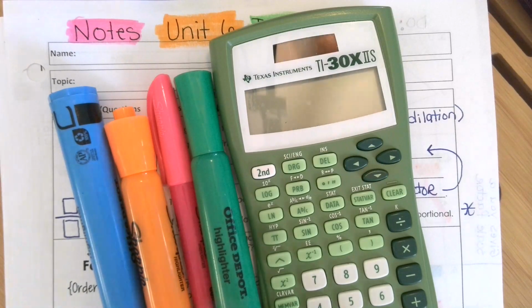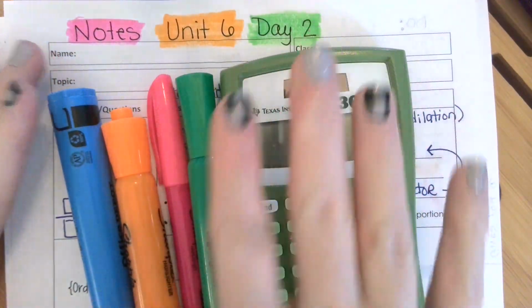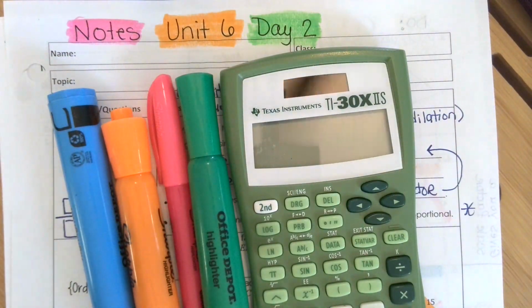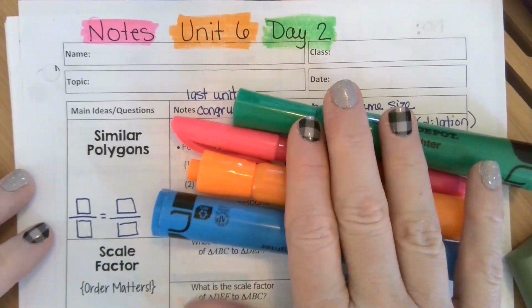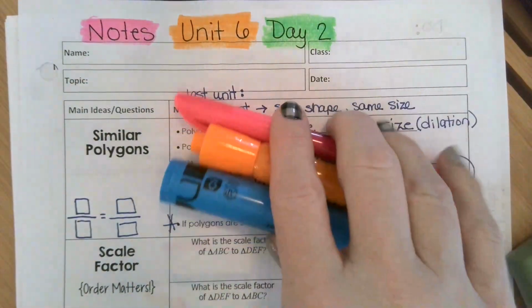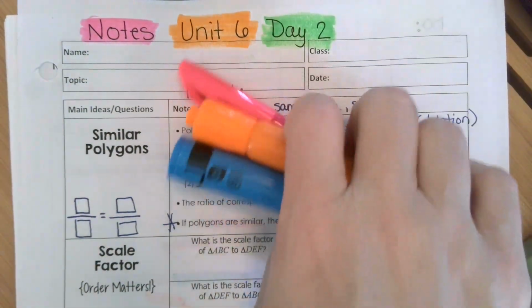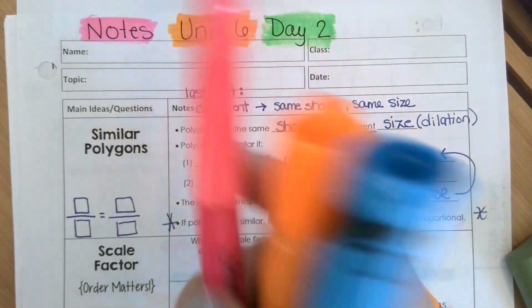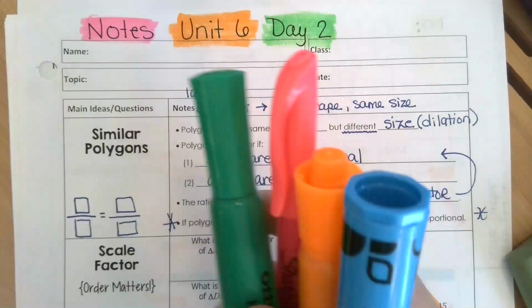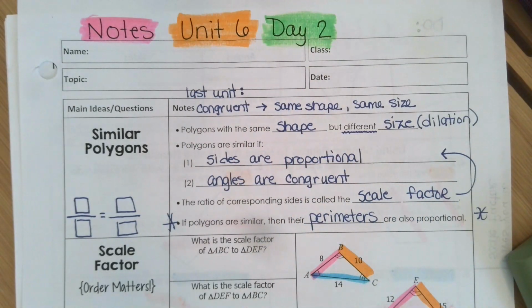Hey students, so we are on Unit 6, Day 2 video notes. You are going to need your calculator and you are going to need 4 highlighters, 3 for sure, but there's one place where we're going to use 4 and so that's up to you. You could leave the 4th color as no color, but 3 highlighters at least, maybe 4, and then something to write with as well. Okay, so this unit is very, very strong in cross multiplying.